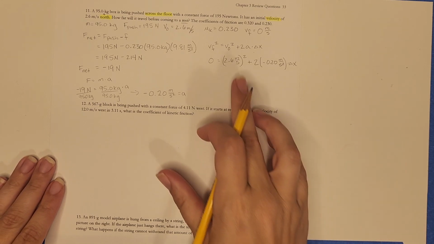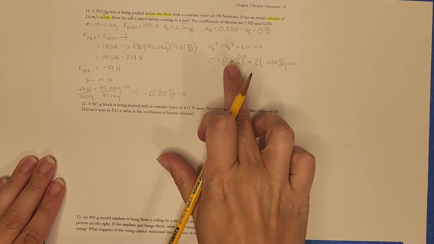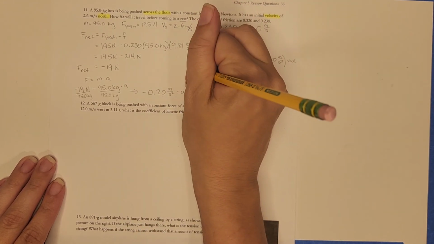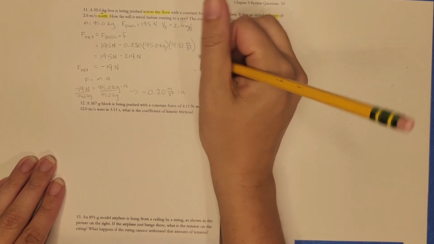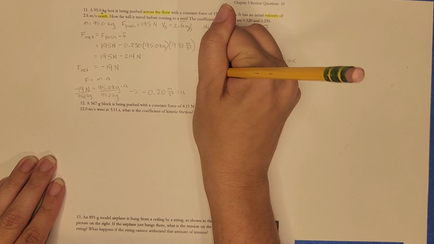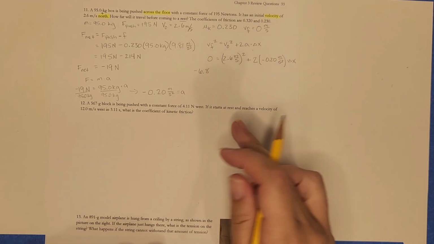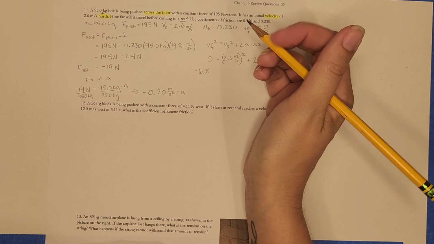So now I'm just going to go ahead and do this calculation and move it over at the same time. Okay, so when I do this 2.6 squared, I get 6.8, and when I move it over to the other side of the equation, then it's going to be negative.